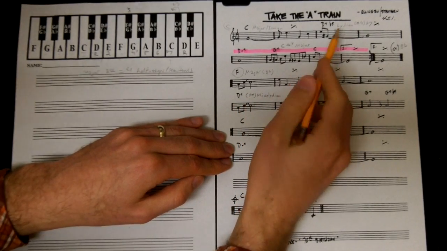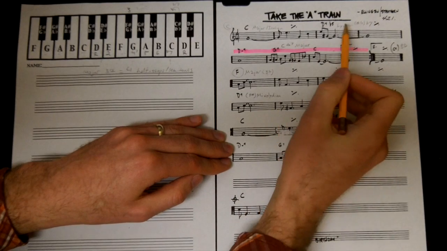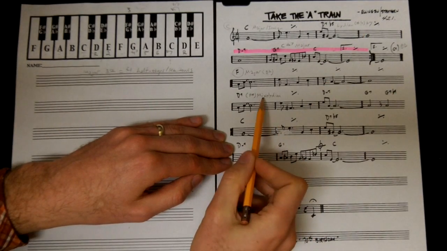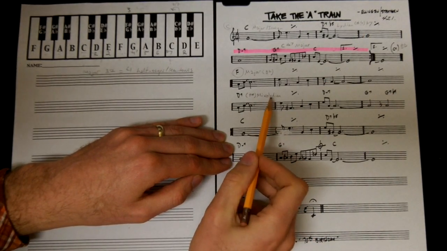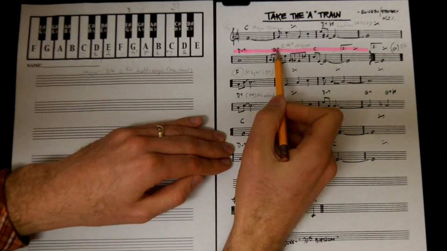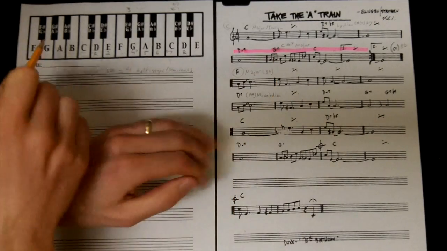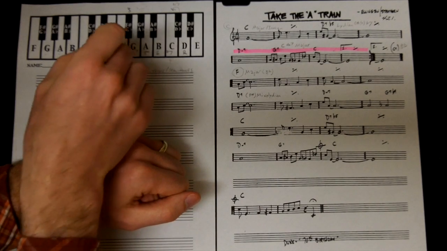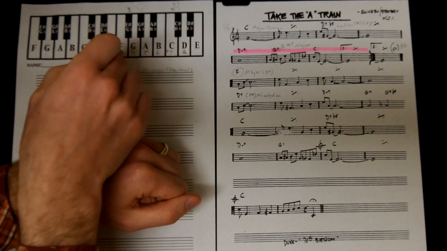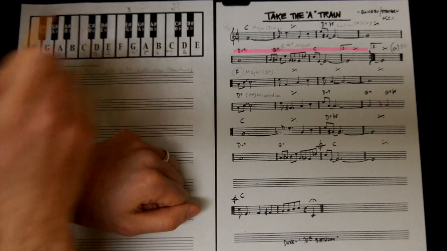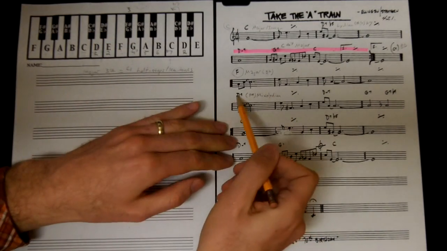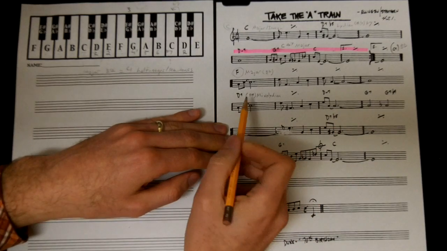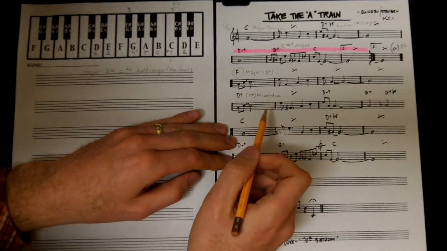Mixolydian sounds like Lydian. The difference is that Lydian has a sharp 4. Mixolydian has a flat 7. This G7 is also Mixolydian because G, A, B, C, D, E, F natural. It's supposed to be F sharp, so it's F natural to the root again, G. That's Mixolydian. So is this. Pretty much anytime you see a dominant 7, it can be Mixolydian.